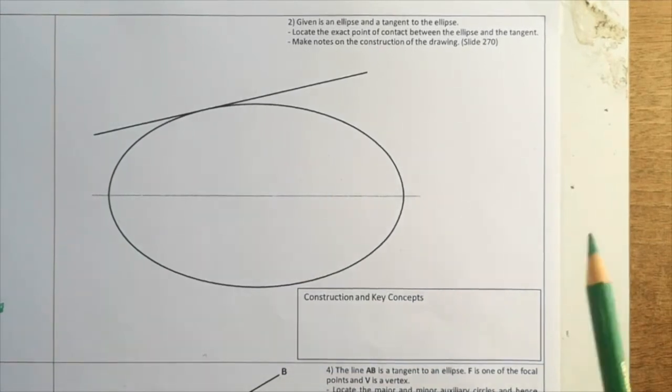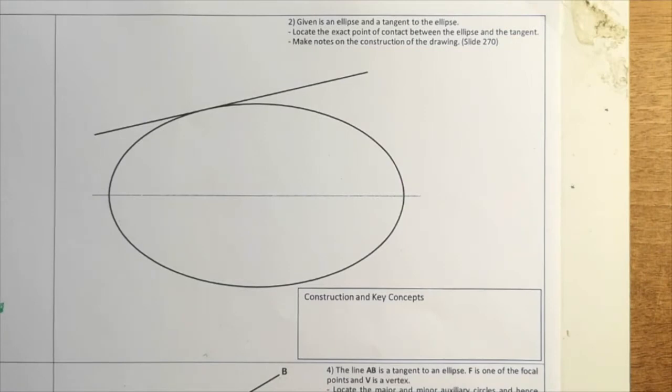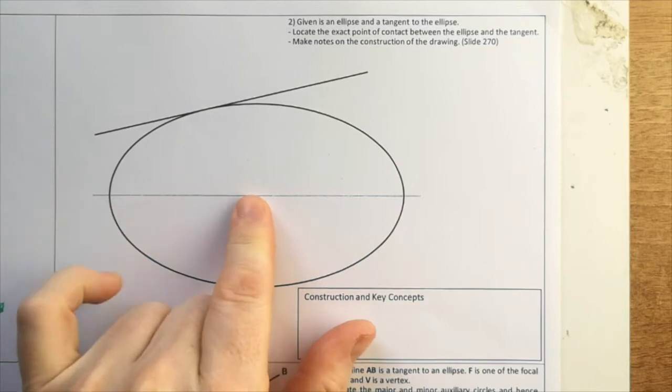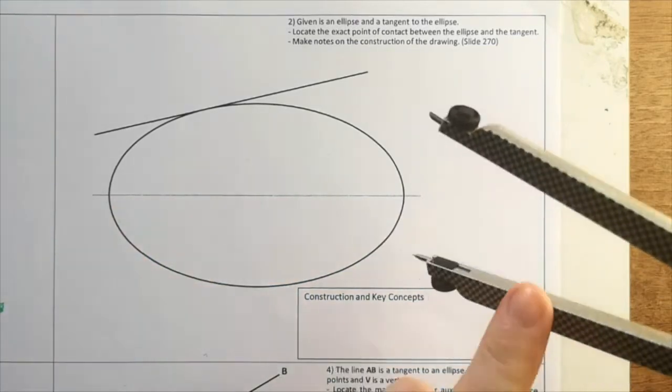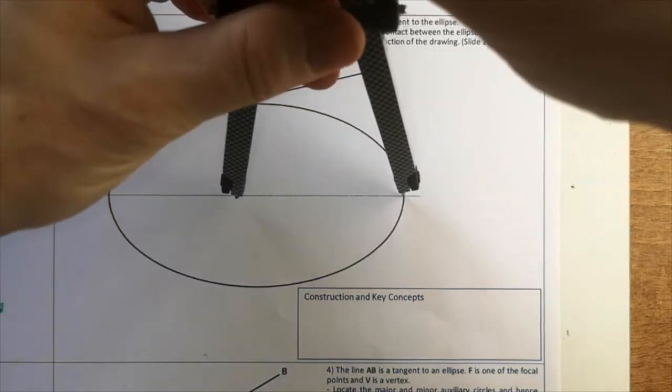Now this is a slightly unusual bit of geometry, but it's a really useful one to know, and it's actually not that hard. So first of all, what we need to do is try and find the center of this ellipse. Now we're not given it, a little bit of a nuisance, sometimes you are, but we know it's in the middle, so we're just going to bisect it.